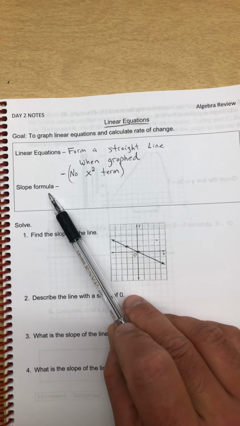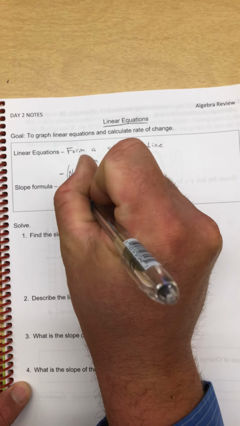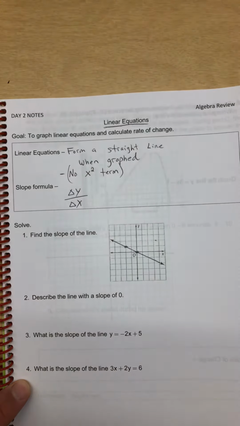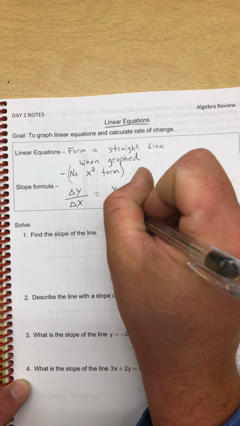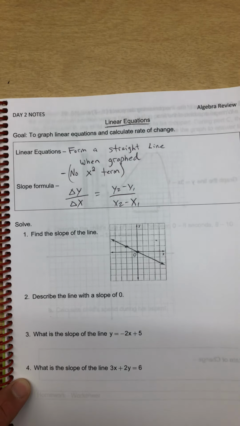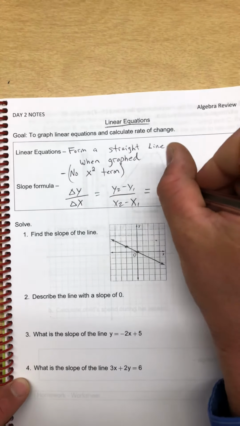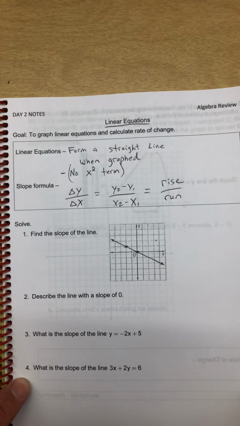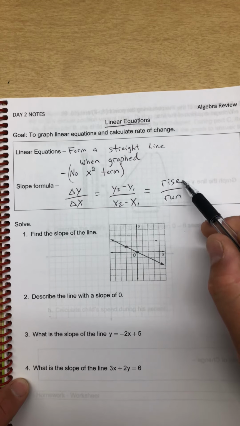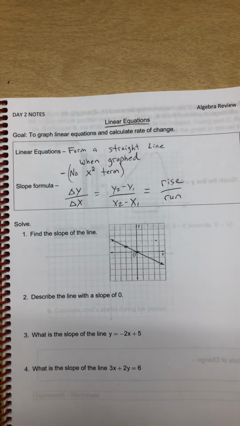Slope formula, you might have forgotten that. Maybe, maybe not. The different ways to write the slope formula. Some of you have seen it as changing y over changing x. Another way to do it is y2 minus y1 over x2 minus x1. Going way back to middle school, you knew slope was rise over run. If you have a graph, I would definitely use rise over run to find a slope. If you have points, use the formula.